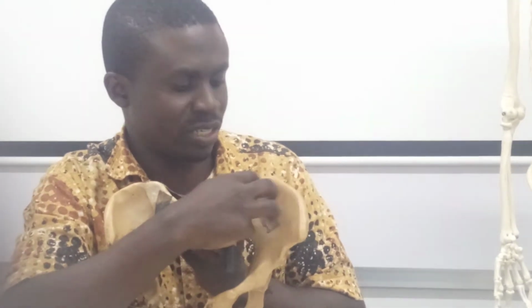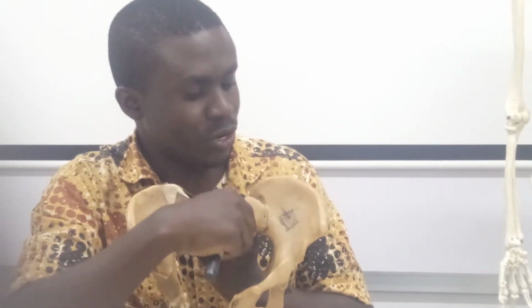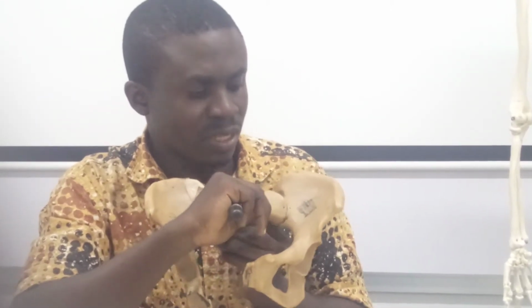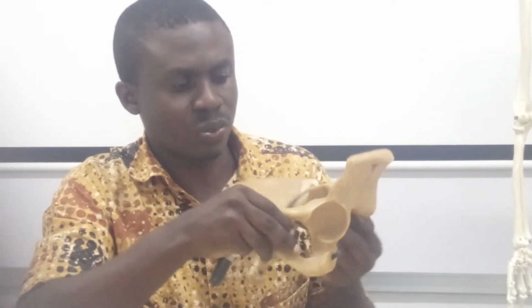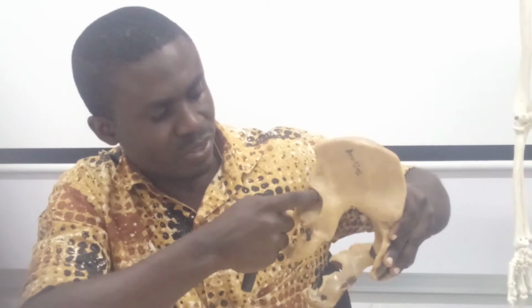Now, if you look at the inner aspect of the anterior aspect of the ala of the ilium, you find that there is this slight depression here, which is actually known as the iliac fossa.